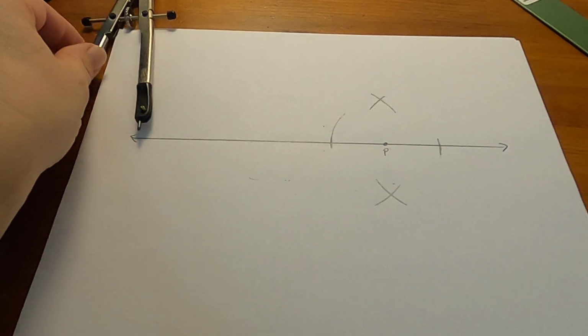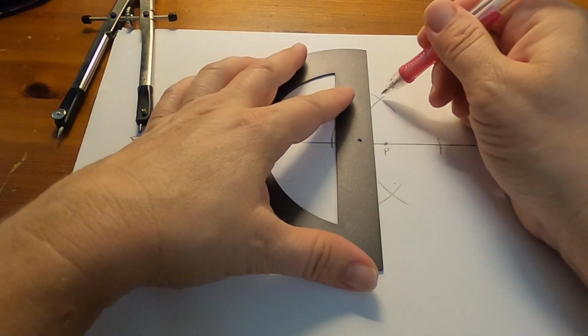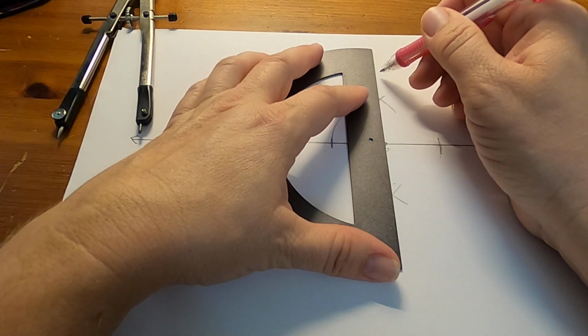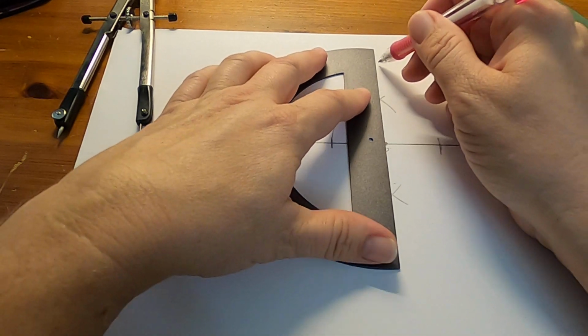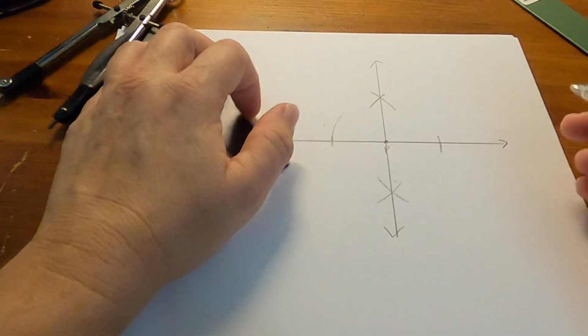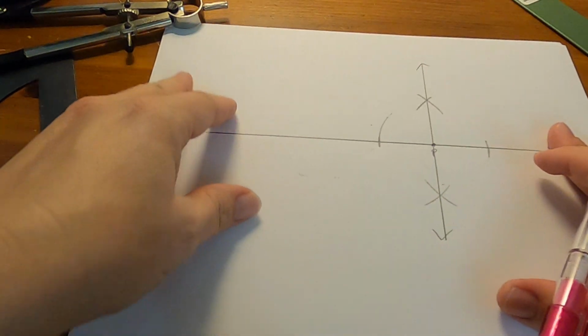Okay, and then it becomes like the previous ones we've done. I now have a perpendicular line that is going through that point. So the trick with this one is remembering that you have to artificially create a segment by marking off a part of the line. So we made a segment first, then we just did the bisector on that.